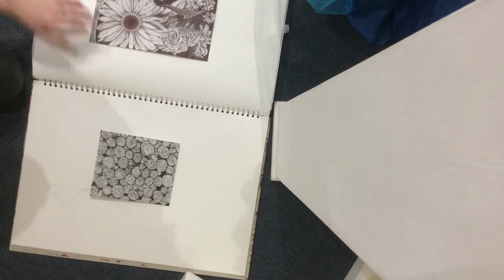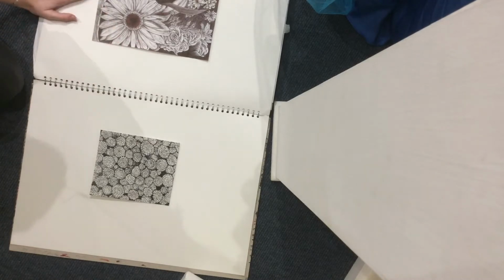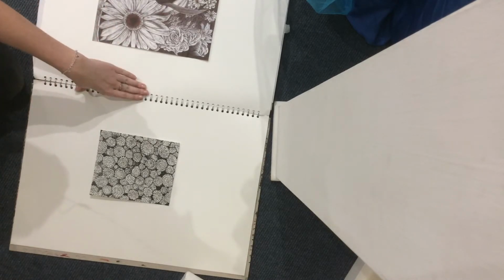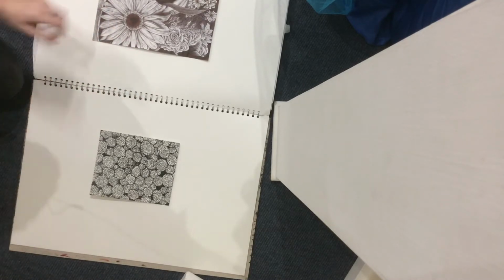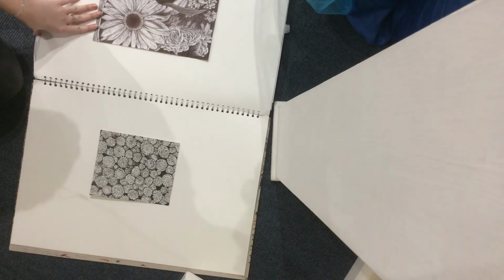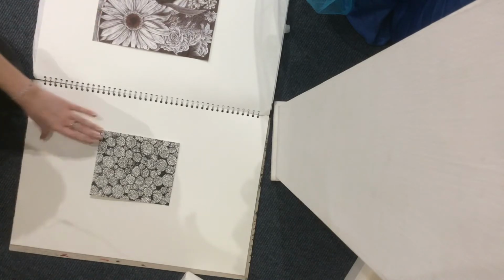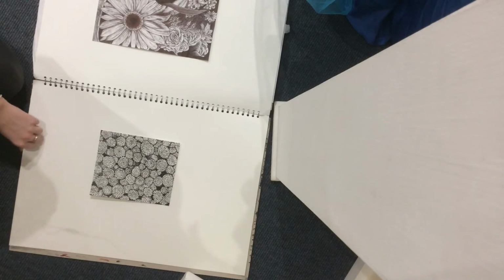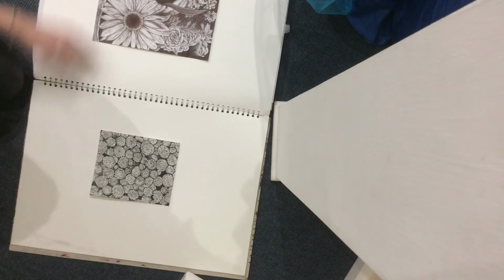My next final piece was done using biro pen, and I did this from a photo that I took of my second primary research. And my last final piece is done with fine liner pen of another photo that I took.